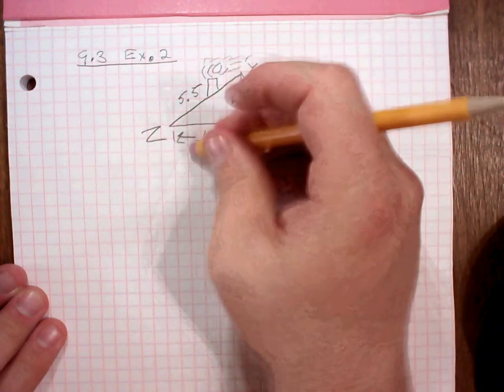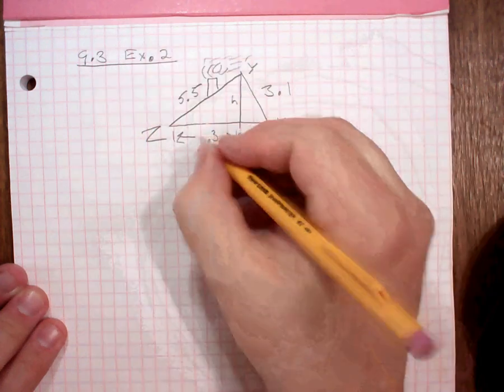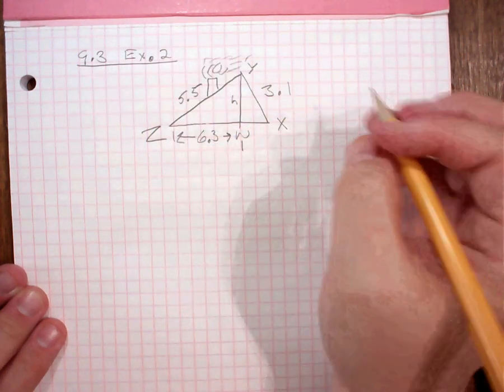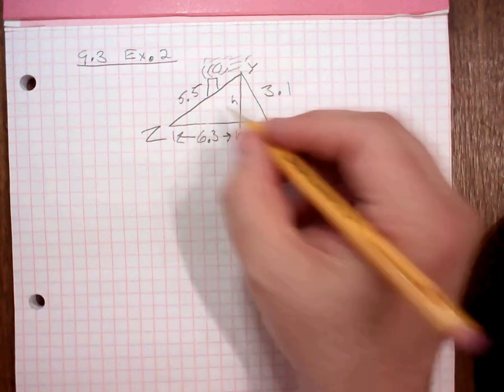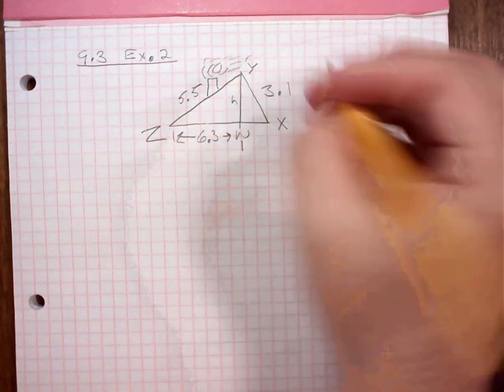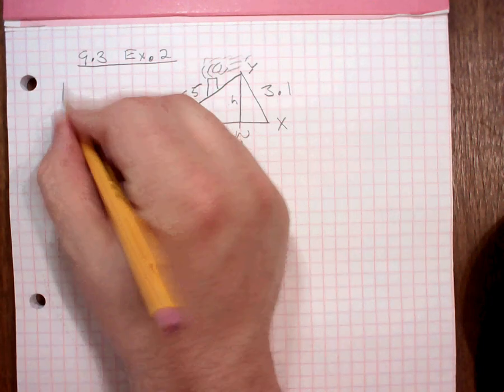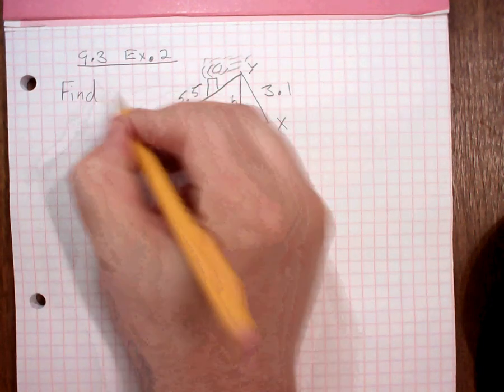Make that 6 a little more. Better. Okay? And we're trying to figure out what is the height, h. So the question is, find h.